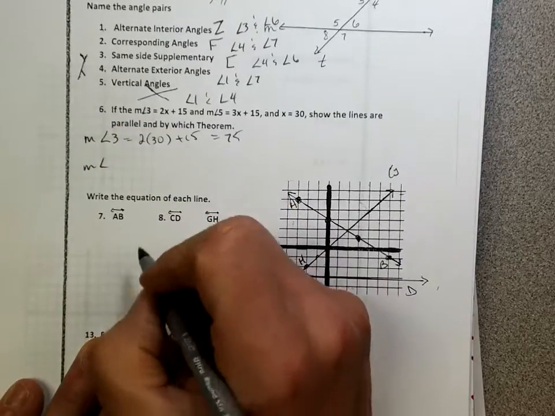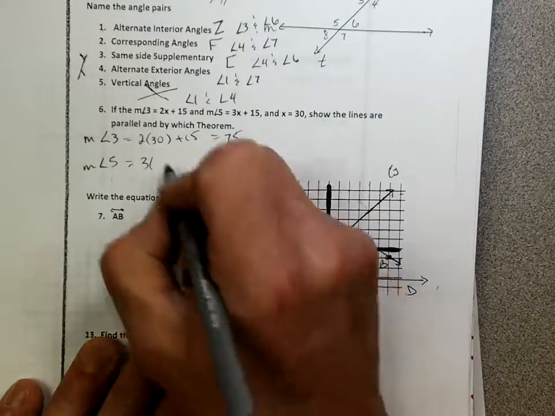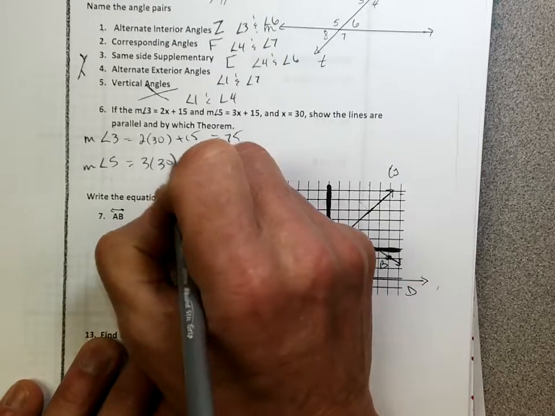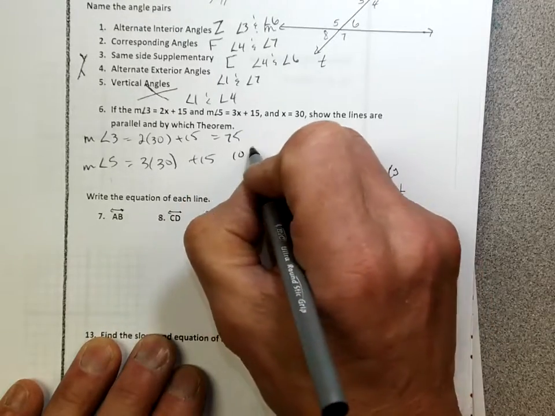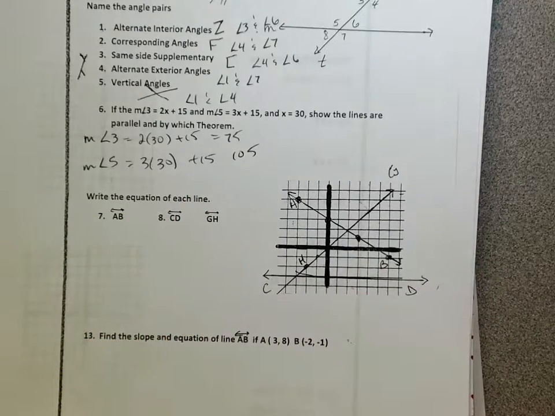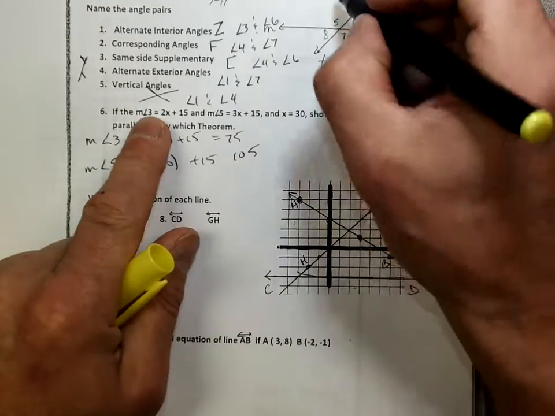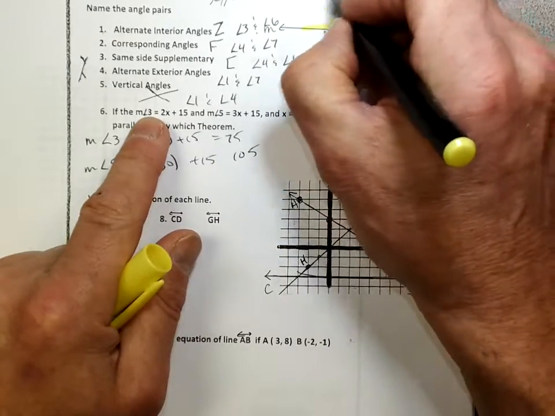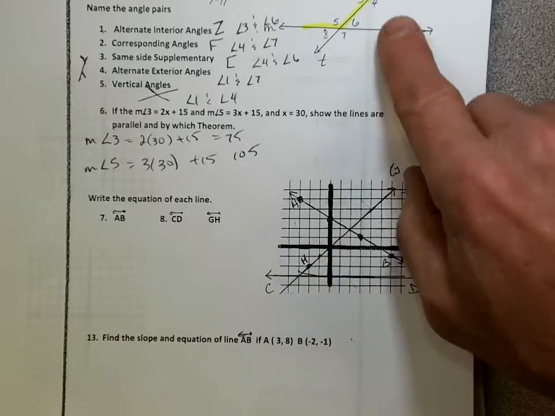Measure of angle 5 equals 3 times 30 plus 15, what's that, 105. All right, now they're not equal. But let's take a look at which angles I'm looking for. So I'm really looking at angle 3 and angle 5. They don't even look equal, do they?